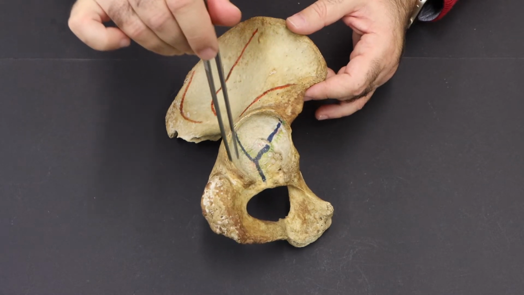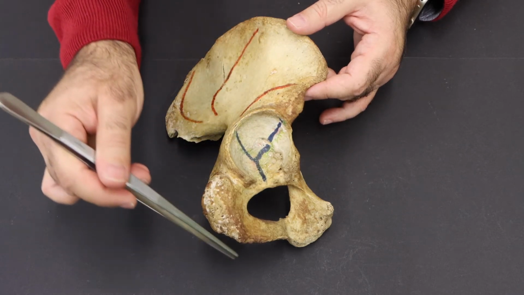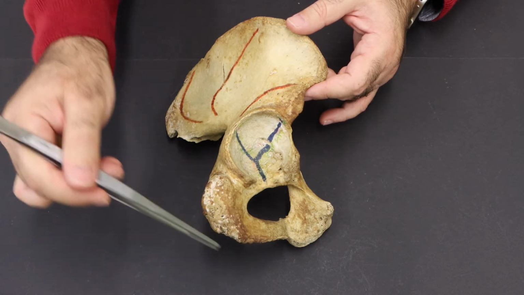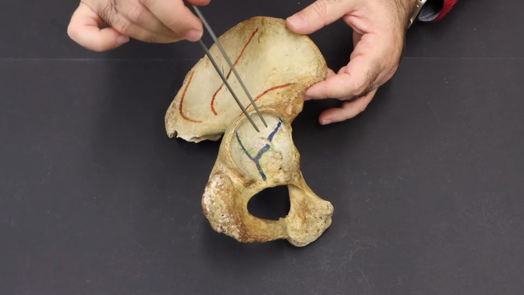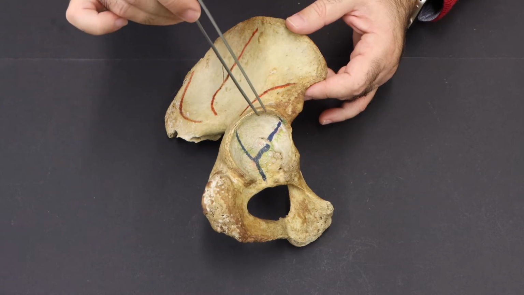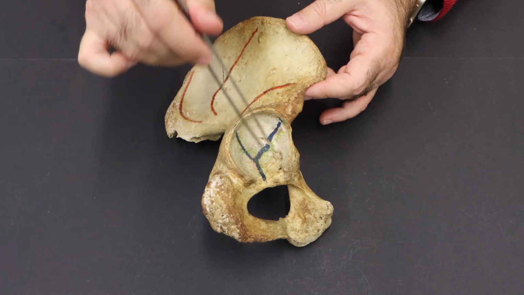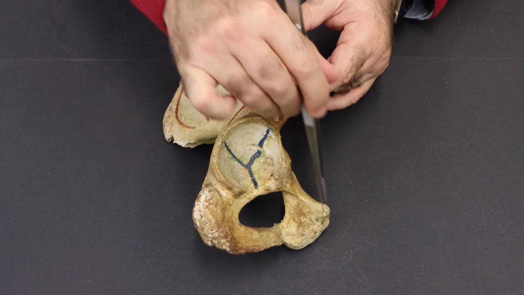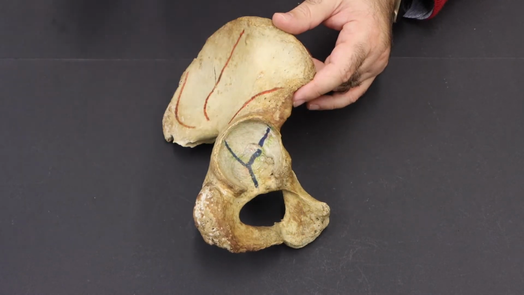This part is the body, and the next part is the ramus of the ischium. Then we have the pubic bone, which consists of 3 main parts: the body, the superior ramus, and the inferior ramus of the pubic bone.